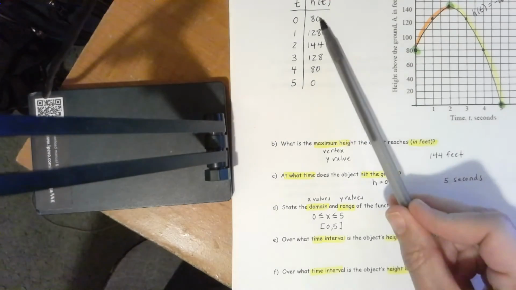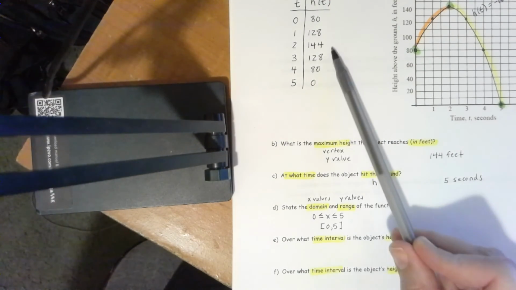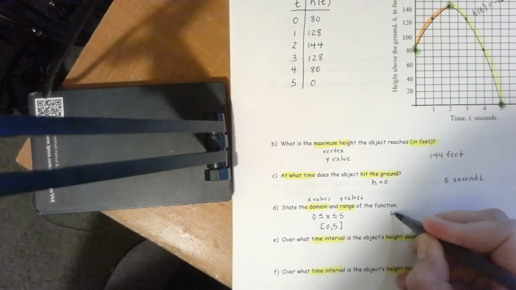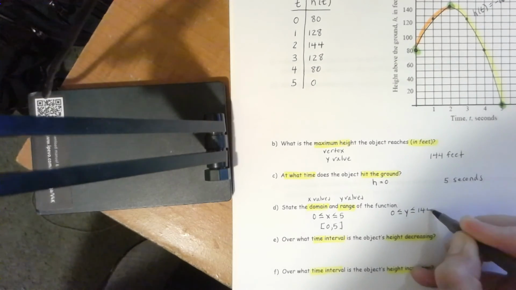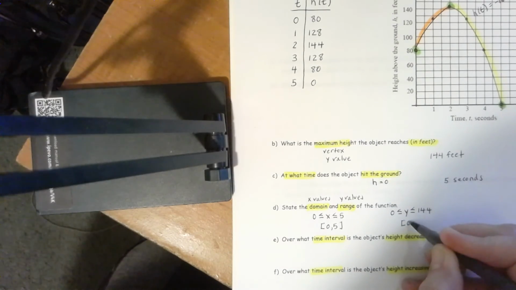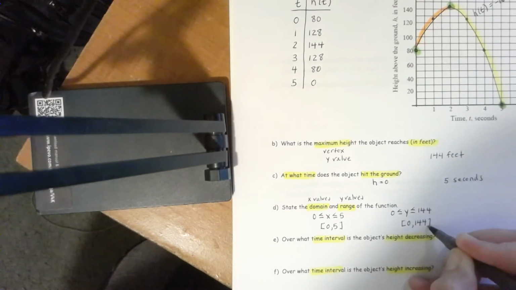For the range, remember we always start with what's the lowest and then what's the highest. So what was the lowest height that you had? It was 0, remember when it hit the ground. And what was the highest? At 144 feet. You could check that with your table of values. Looking at your table of values, the lowest number was 0, and your highest number was 144. So in inequality notation, we say 0 is less than or equal to y is less than or equal to 144. And we could say bracket 0, comma 144, bracket.